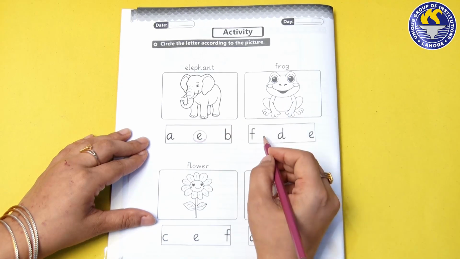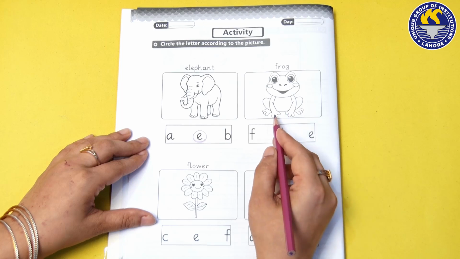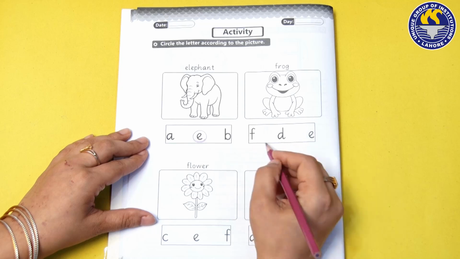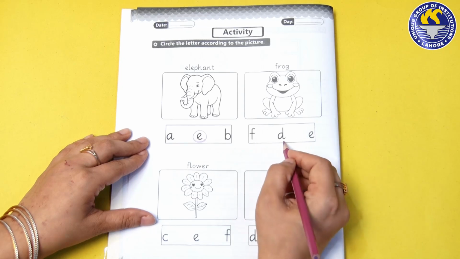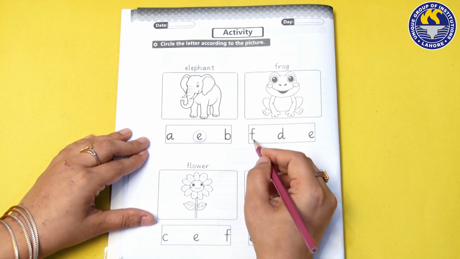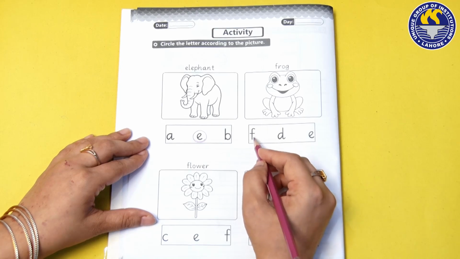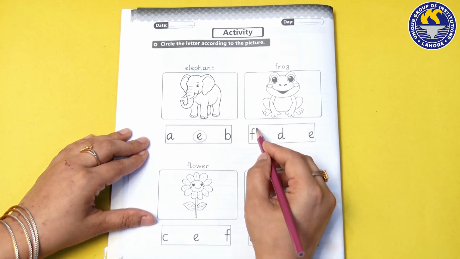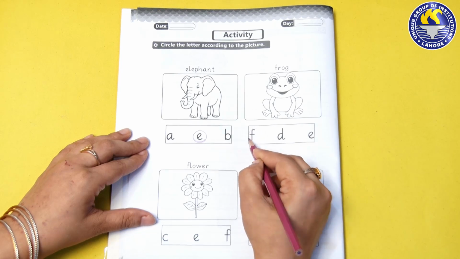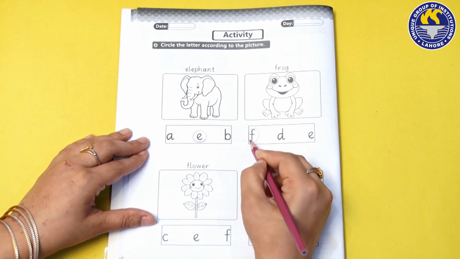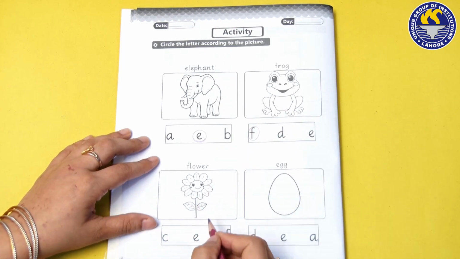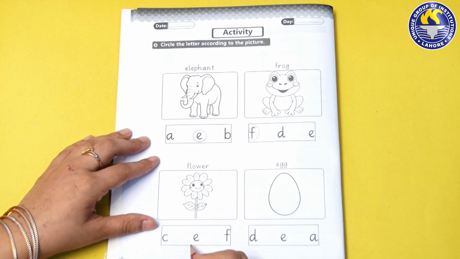Next picture is frog. What is the starting sound of frog? Here we have three letters, F, D and E. The first letter is F. The sound of letter F is f, frog. It's related to the letter F. So we will circle the letter F like this.